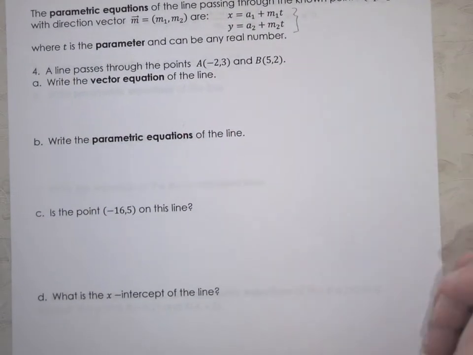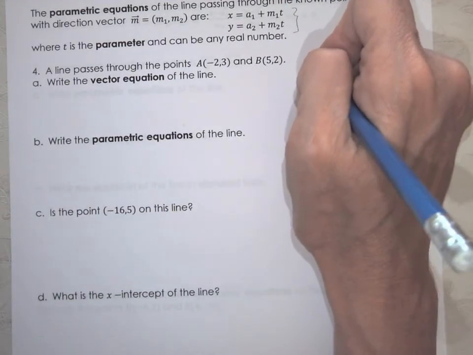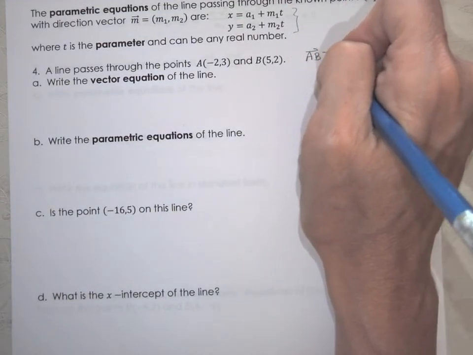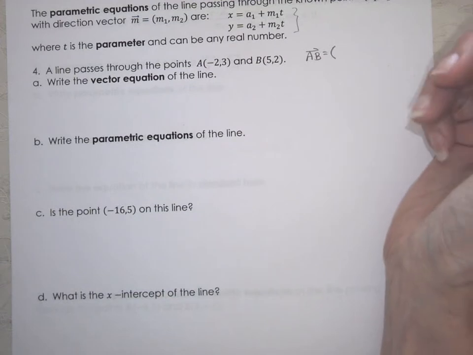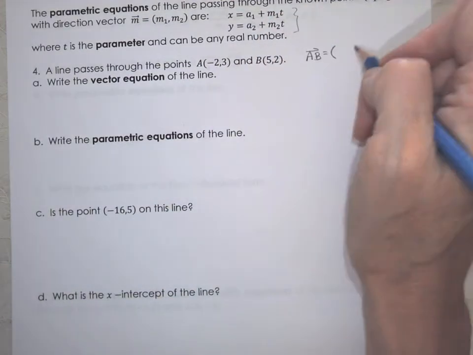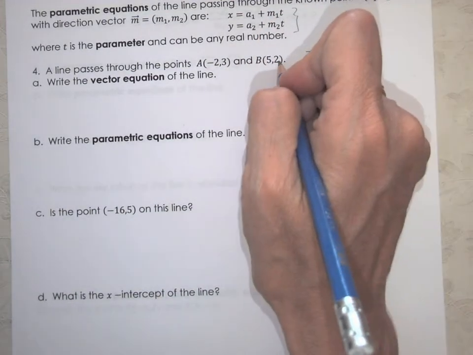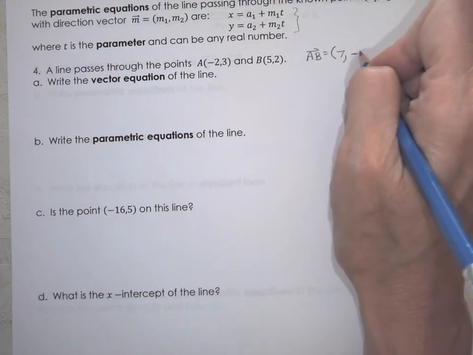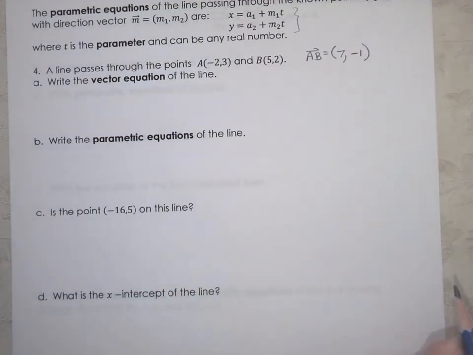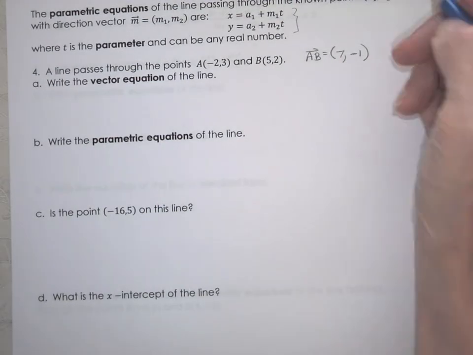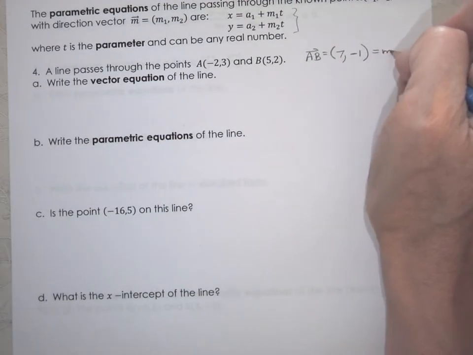So we have an example here then. A line passes through these 2 points. Write the vector equation of the line. The first thing we're going to do again is find the vector AB so that we can come up with a direction for our line. So 5 minus -2 is 7. 2 minus 3 is -1. So that's our direction, and there isn't a smaller scalar multiple. So that's going to be our direction vector.